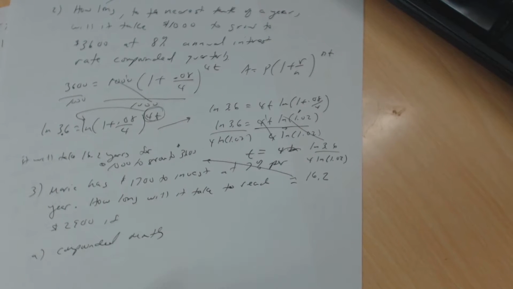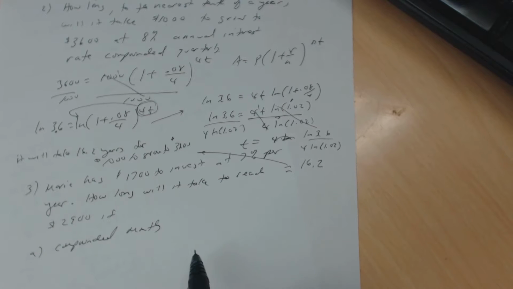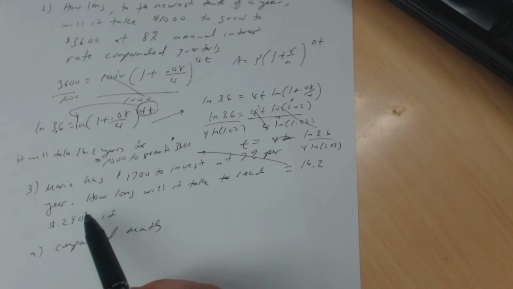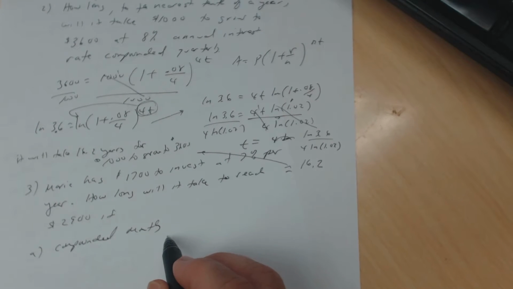So Maria has $1,700 to invest at 7% per year. How long will it take it to reach $2,900 if it's compounded monthly, and if it's compounded continuously? Well, the same idea is going to apply as the one we just did. So you want to go from 1,700 to 2,900, and you know the rate, and you know the n. N here will be 12.